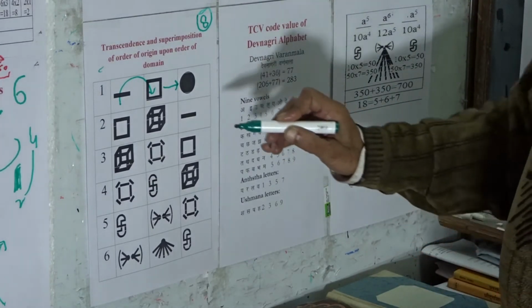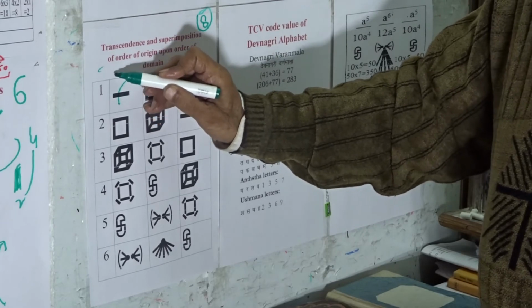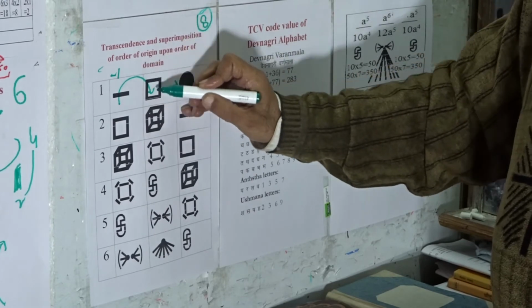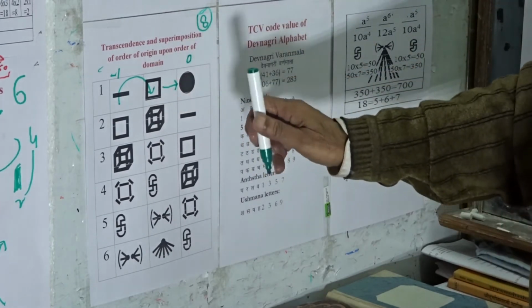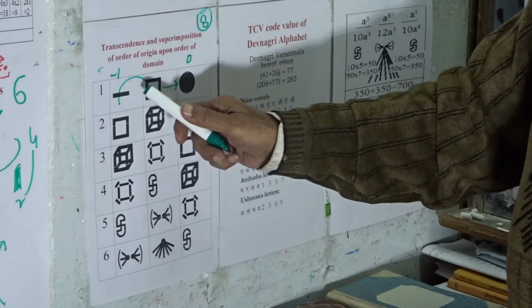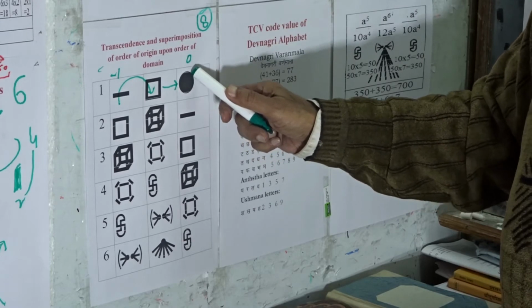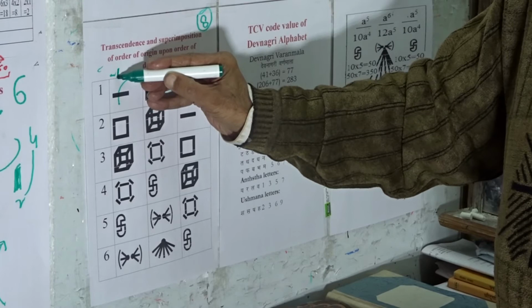Therefore, when there is going to be superimposition, then we know one space itself is of a -1 order. The origin is 2 space, which is of a 0 order. Therefore, when there happens a transcendence at the origin of one space, that means the 0 space will be transcending out and will get superimposed upon one space.